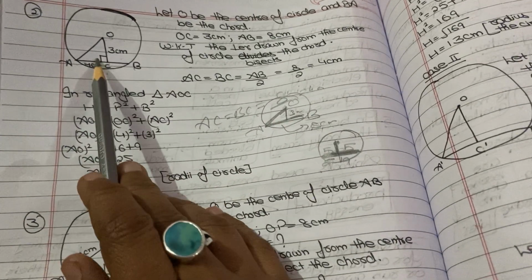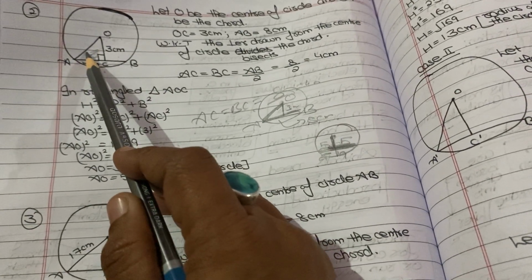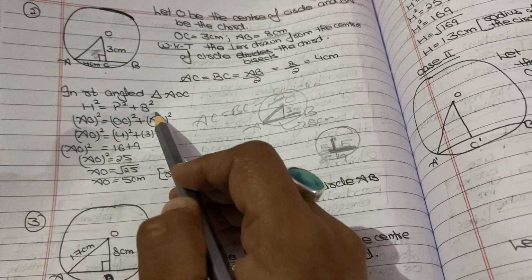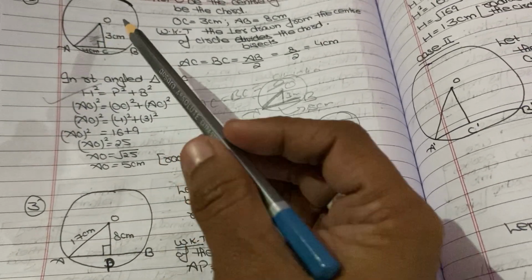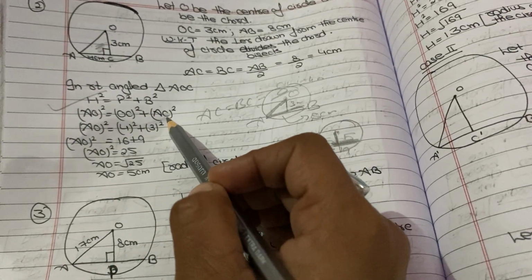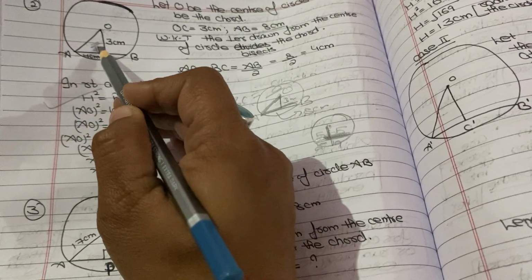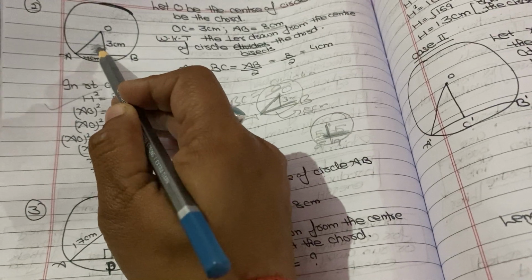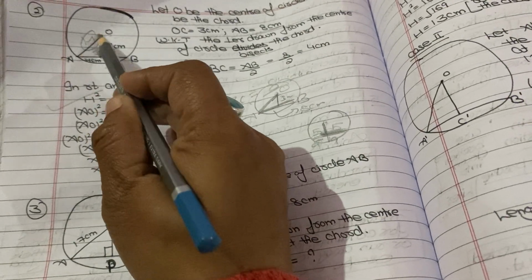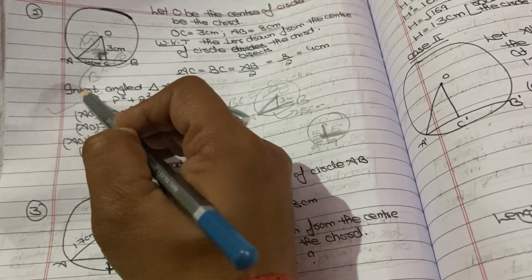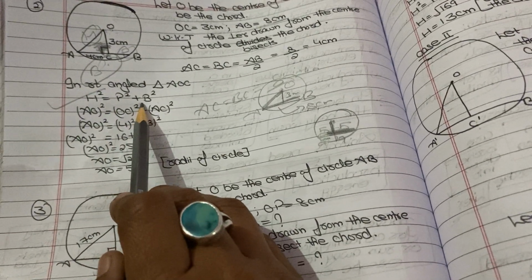Okay, so I'm moving to right angle triangle ABC. In that triangle I am applying Pythagoras theorem. According to this, hypotenuse square is equal to perpendicular square plus base square. This is a right angle triangle and the side in front of the 90 degree angle is called the hypotenuse. This is perpendicular and this is base.